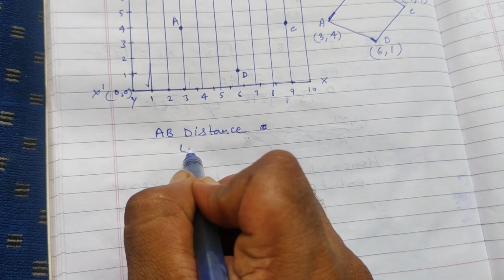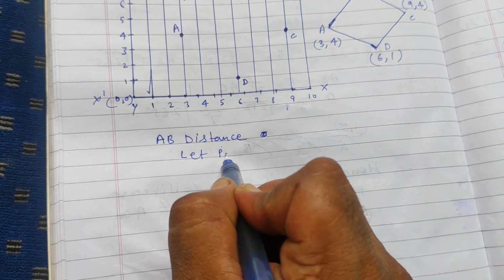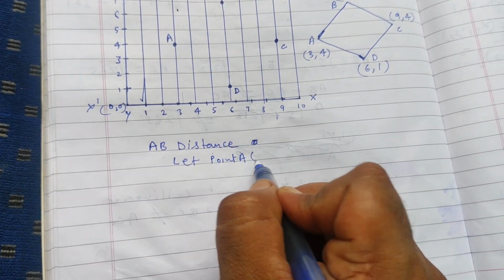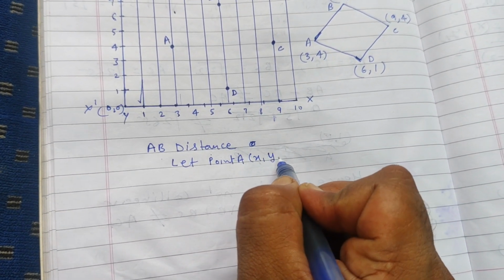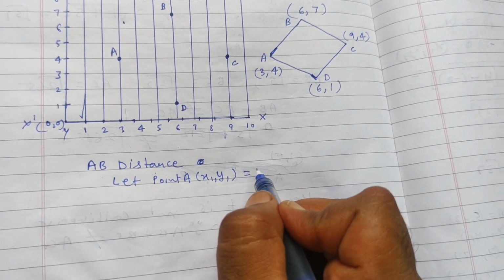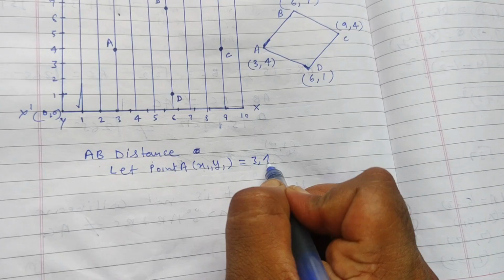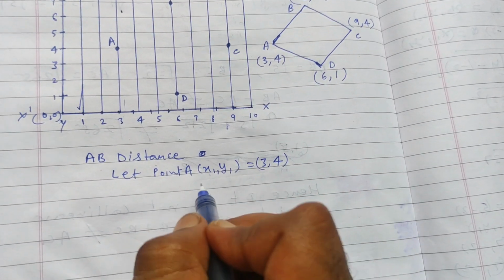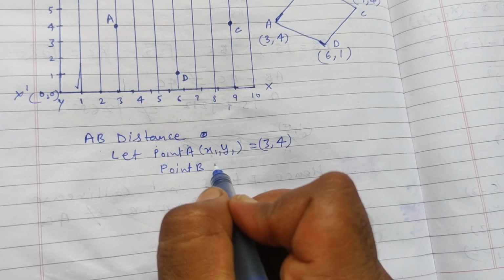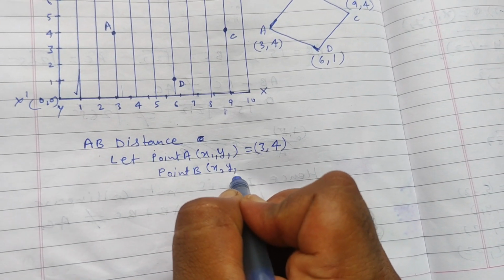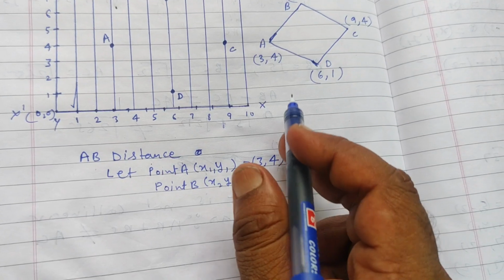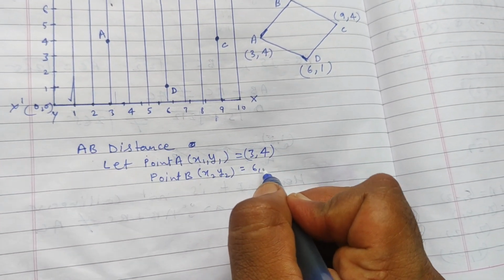Let point A (x1, y1) is (3, 4). Point B (x2, y2) is equal to (6, 7).